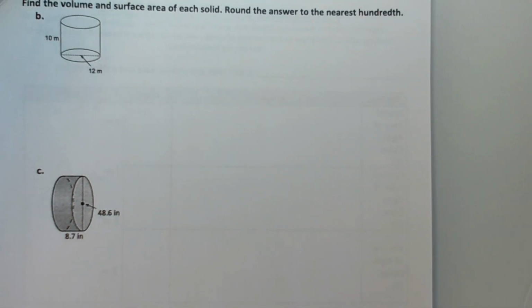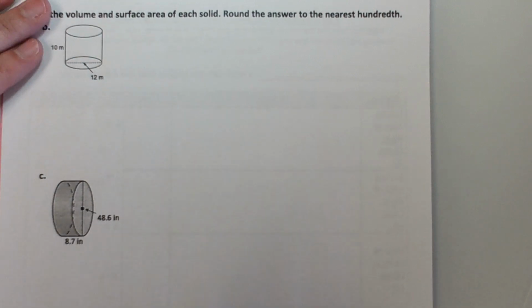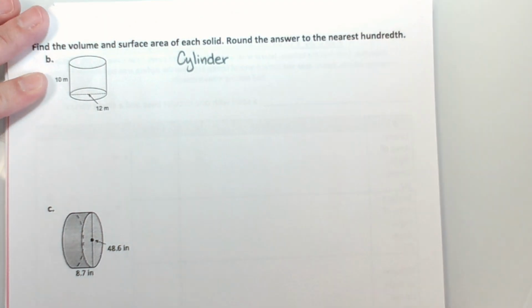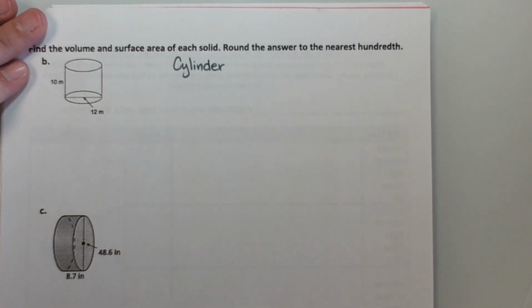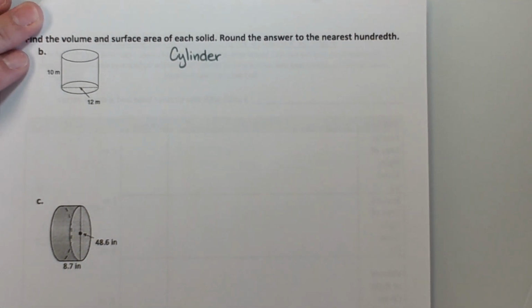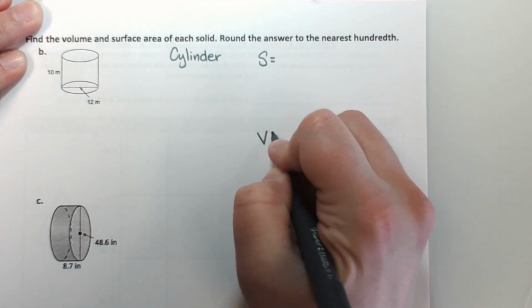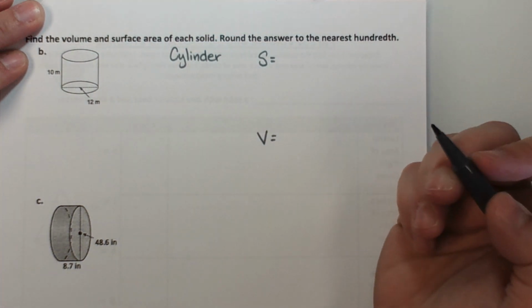Okay, find the volume and surface area. Same questions going on. Is that a cylinder? Yes. Sweet. By the way, starting in this section, you are going to start to see different shapes mixing together on your homework assignments. So you need to pay attention to what shape it is still. Do you have to write it down every time? No. Do I recommend you write it down? Yes.